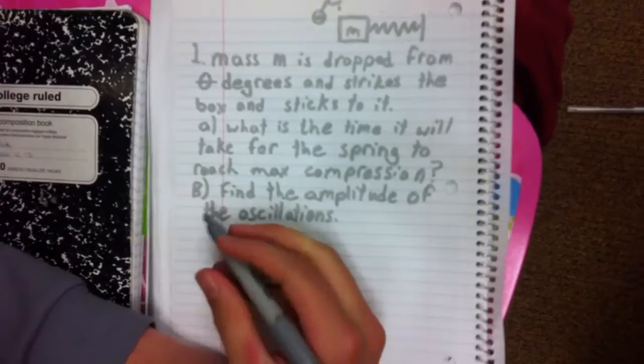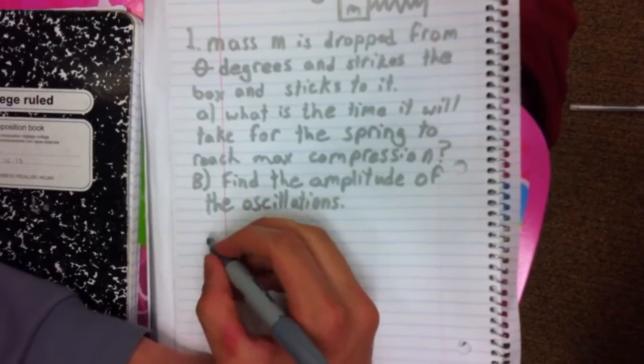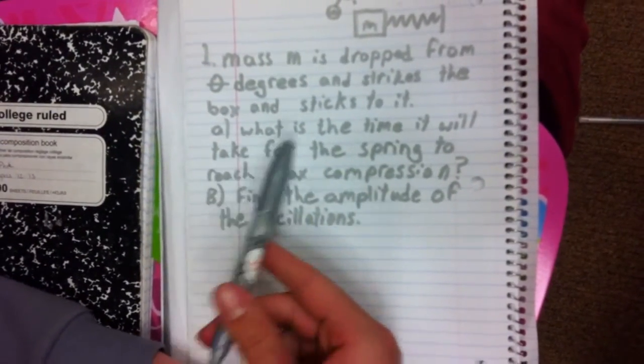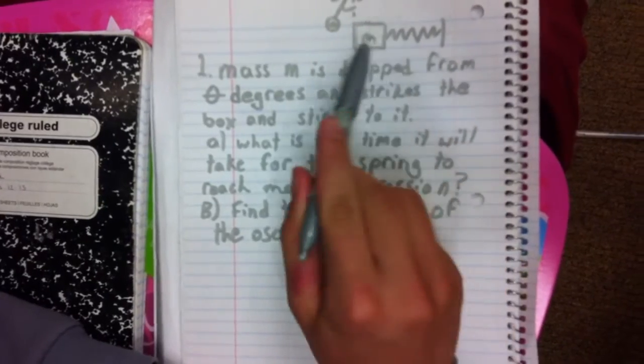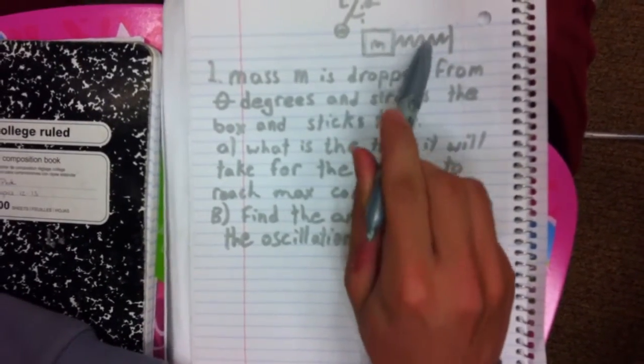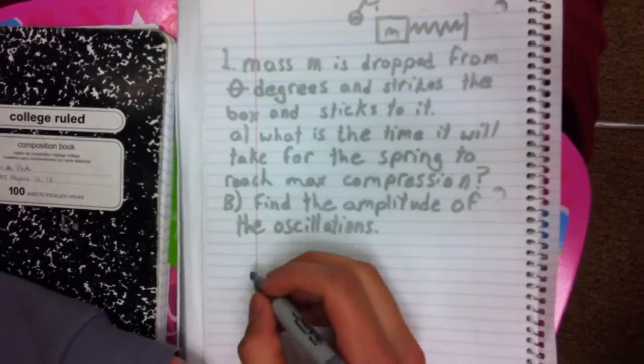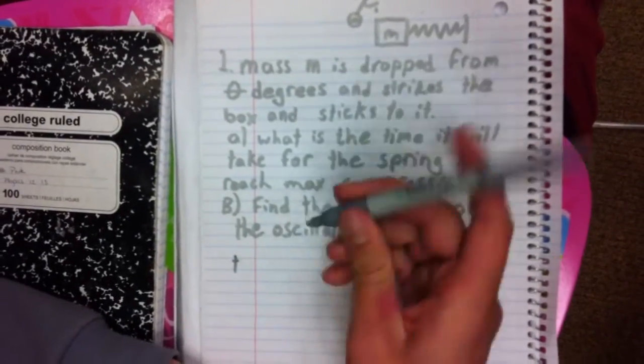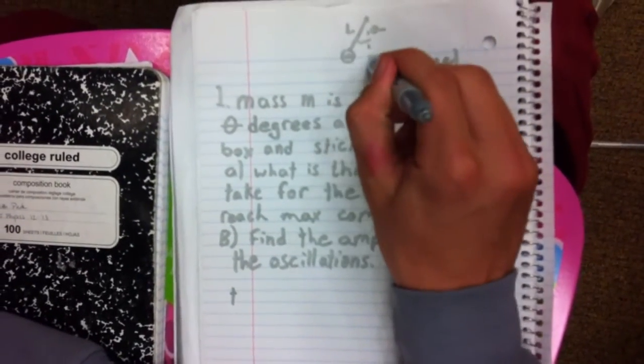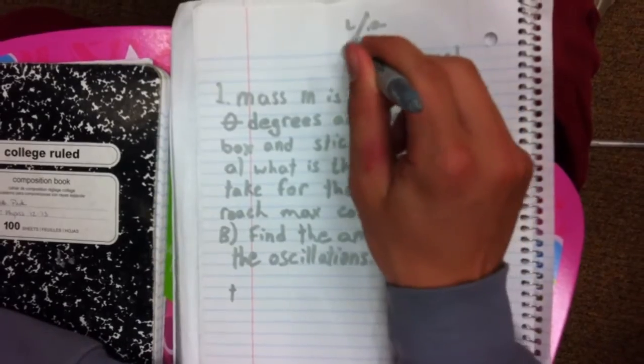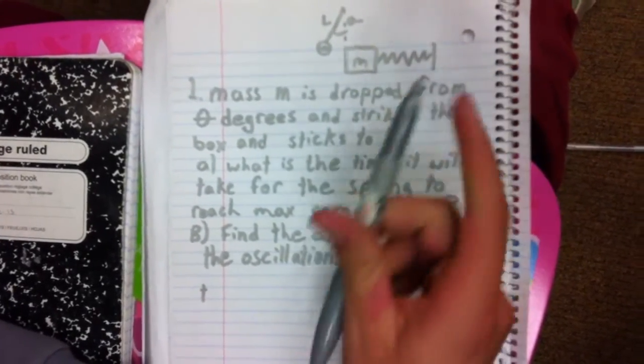So the first thing we've got to do, in part A, is find the time that it takes for the mass to reach its maximum compression. To find that time, we've got to calculate the time it takes for this to swing down and hit the box, and then for these two to reach maximum compression.